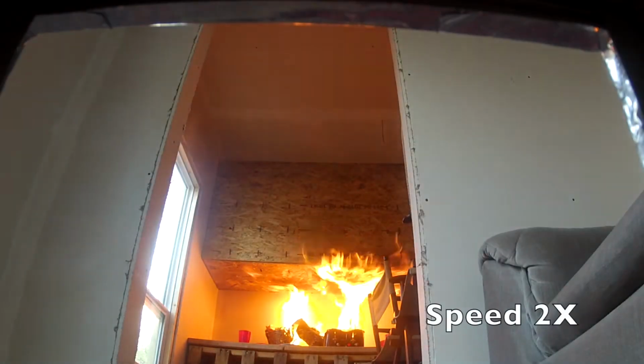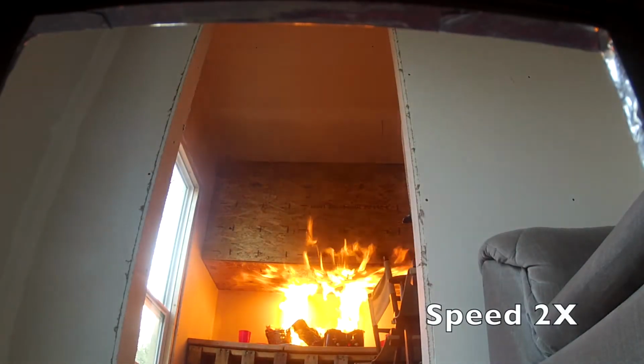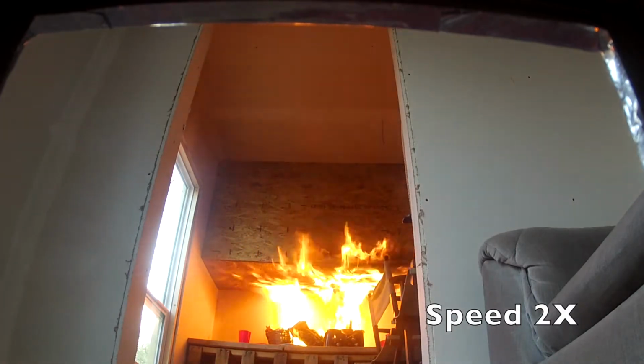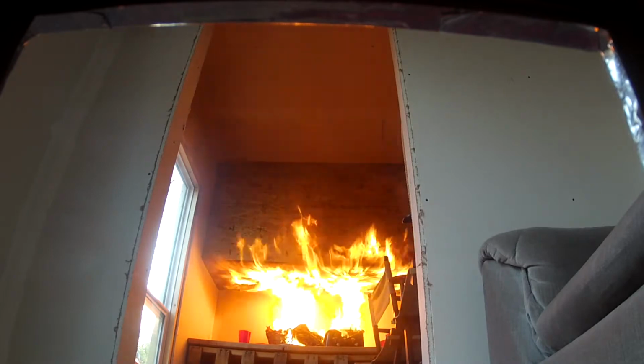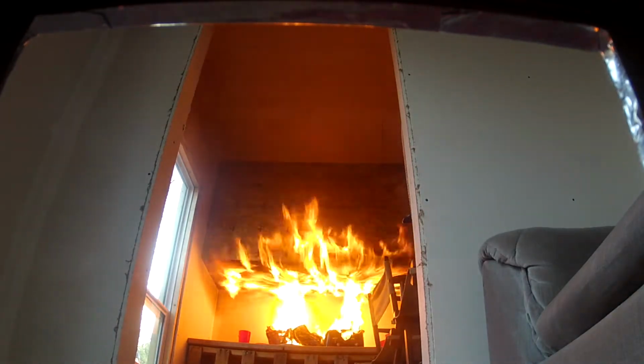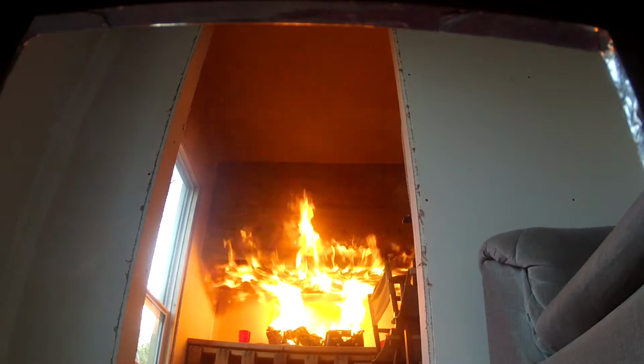Alright, so this portion of the video is at 2 times speed. It's rather long, so I wanted to get through it a little faster. The fire started on the countertop in cell A. That's relevant when you see the exterior view of this video. It's a toaster with some Pop-Tarts in it.